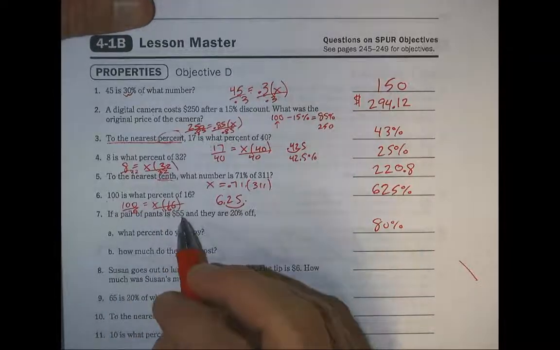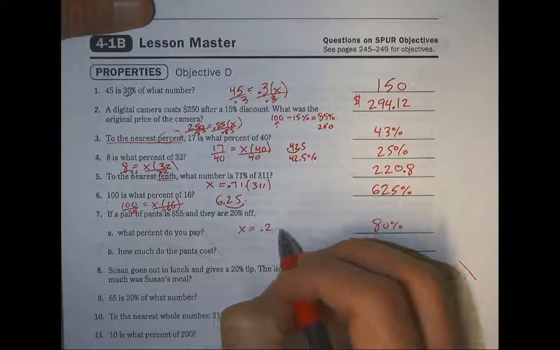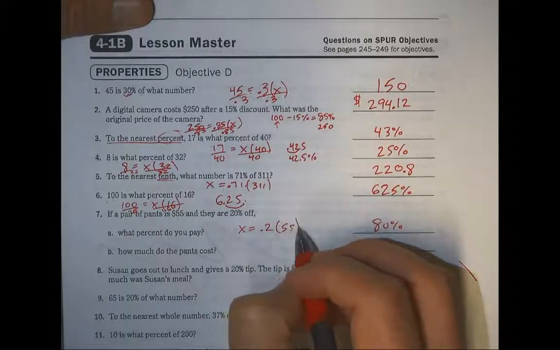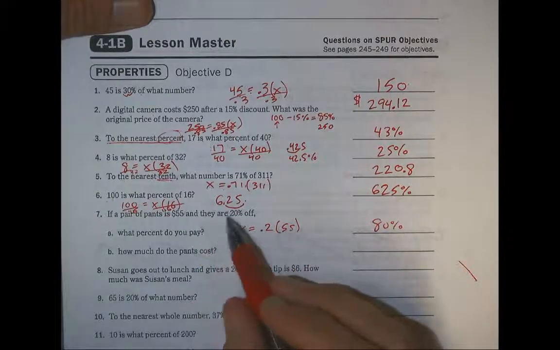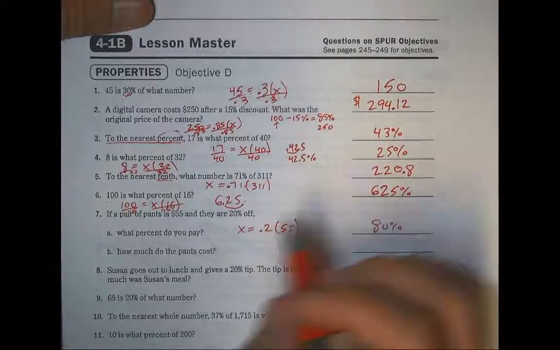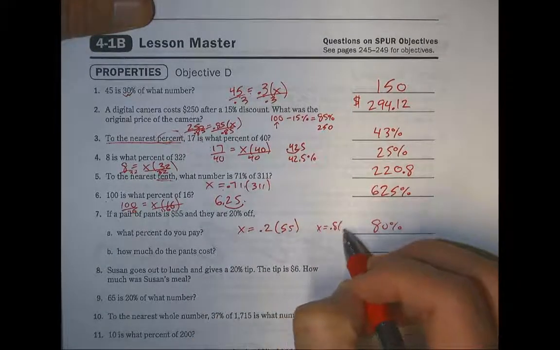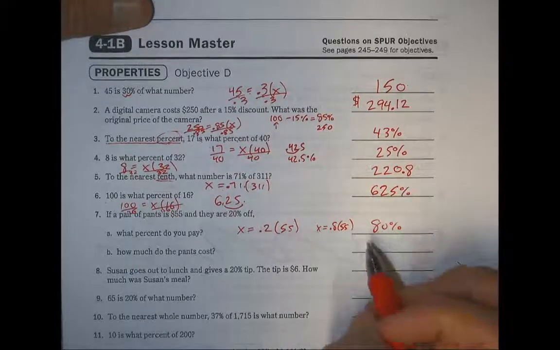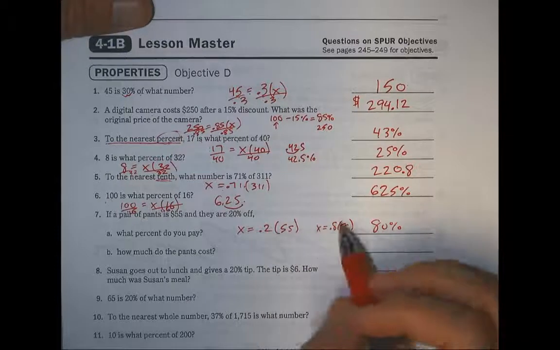So two options. You can take 20% of 55. So what is 20% of $55? When you get that amount, you're going to have to subtract it off, because when you find 20%, that's not the new cost. That's how much is coming off the price. Or you can say, what is 80% of 55? Because 80% is what you're paying. So 20%, take it off, we'll get you the same answer as this.